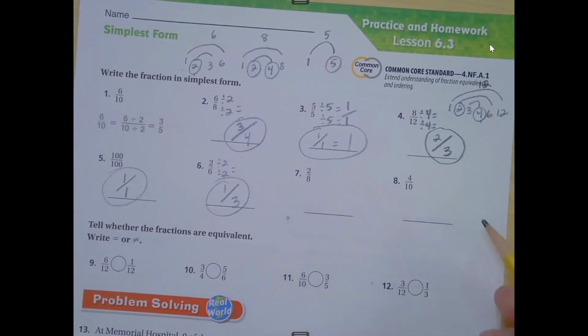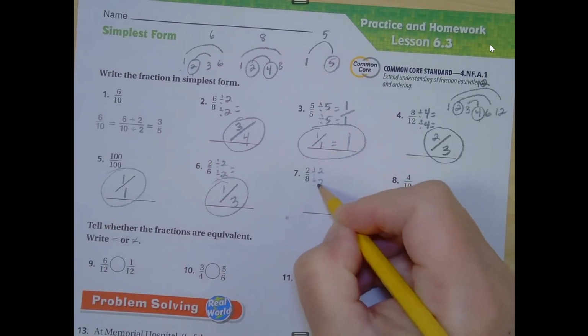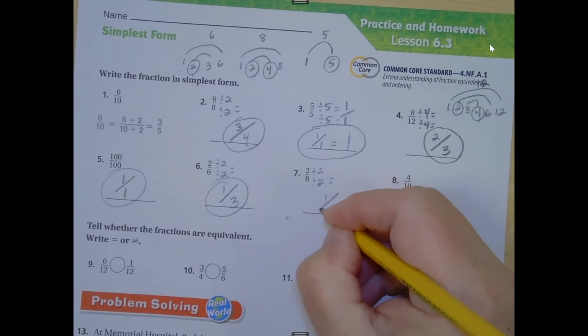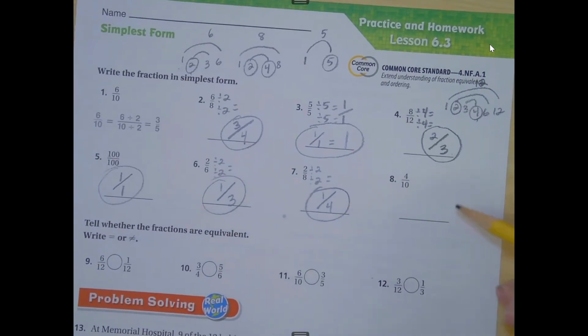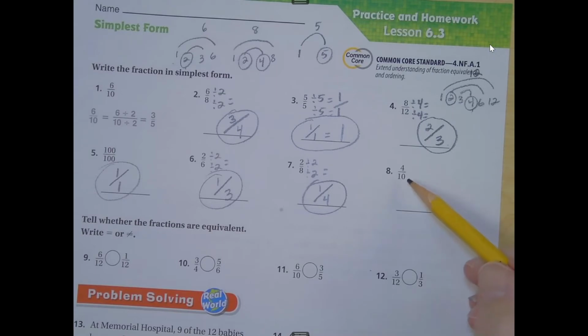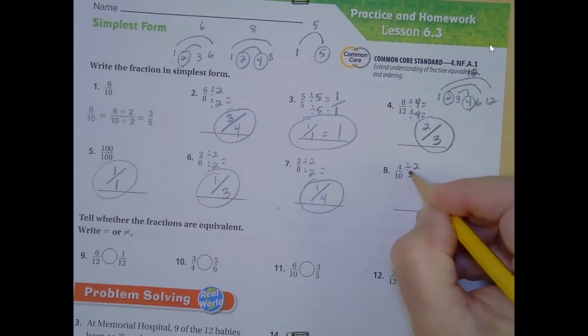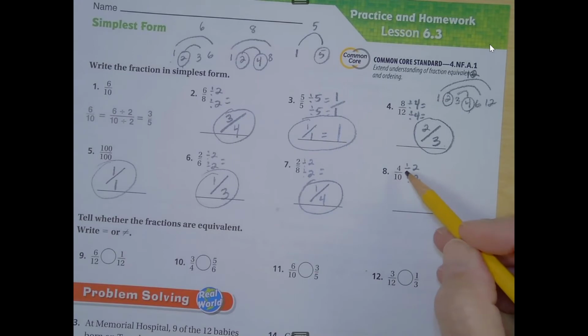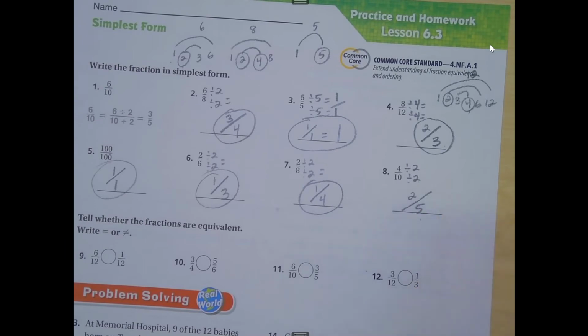Okay, 2/8. I know I can divide by 2. 2 divided by 2 is 1. 8 divided by 2 is 4. That's as low as we can go. 4 tenths. I can divide 10 by 5, but can I divide 4 by 5? No. So let's try 2. I always try 2 first, but sometimes that doesn't get you as low as you can go. 4 divided by 2 is 2. 10 divided by 2 is 5. 5 is a prime number, so I'm as low as I can go.